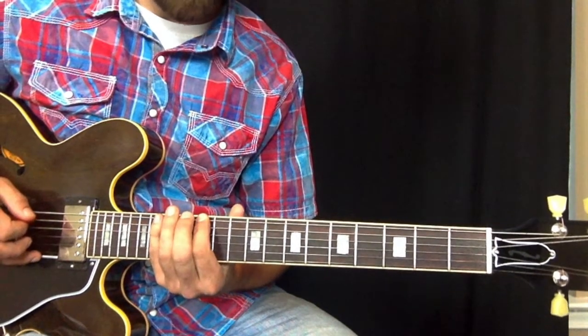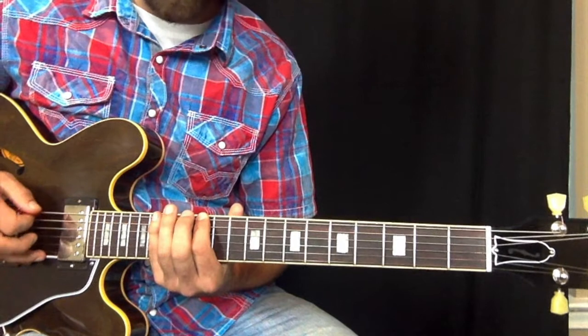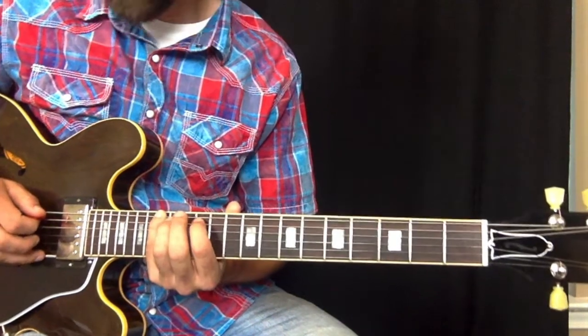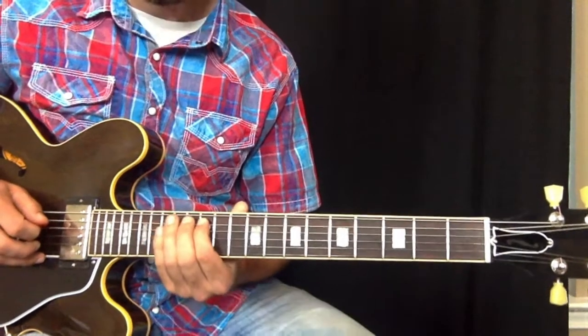And going back up, we have the low E string at the 12th fret, low E string at the 15th fret, and ending on this A string at the 12th fret on that A note. And it sounds like this.